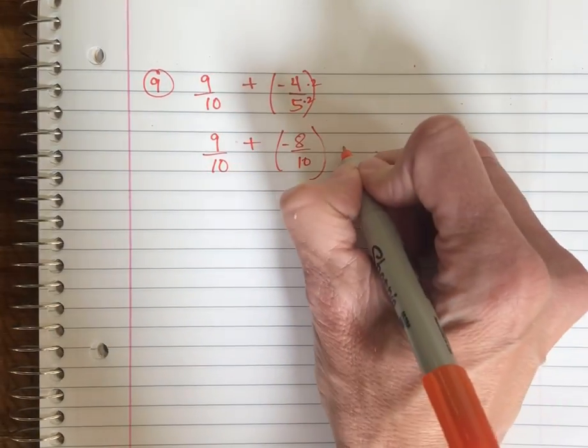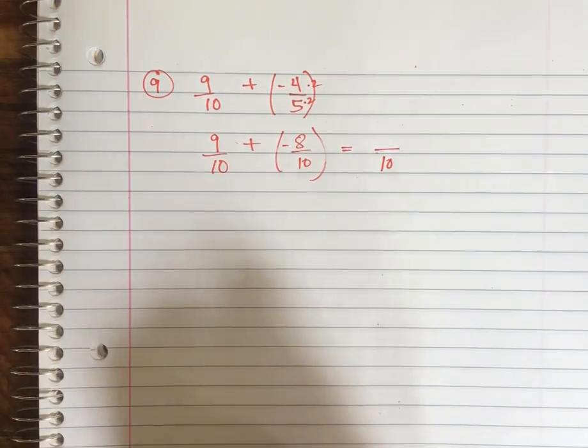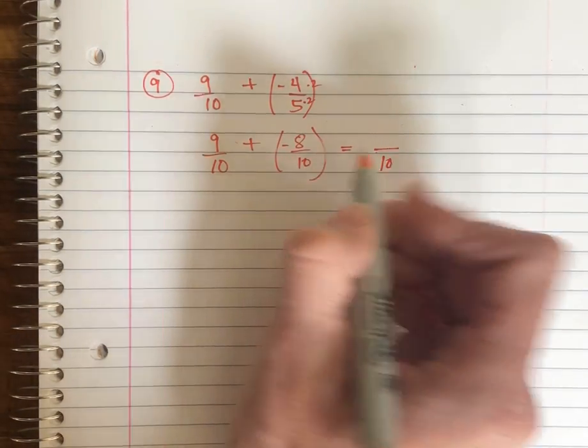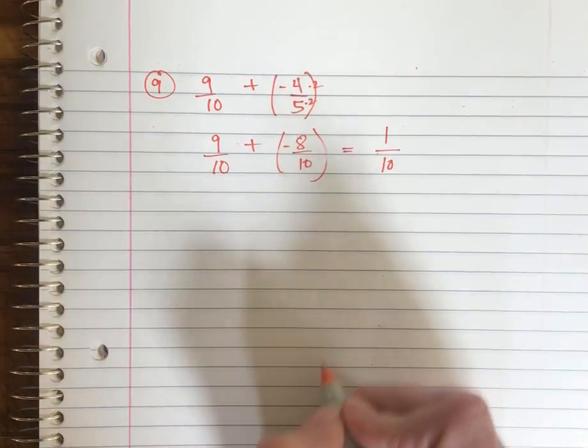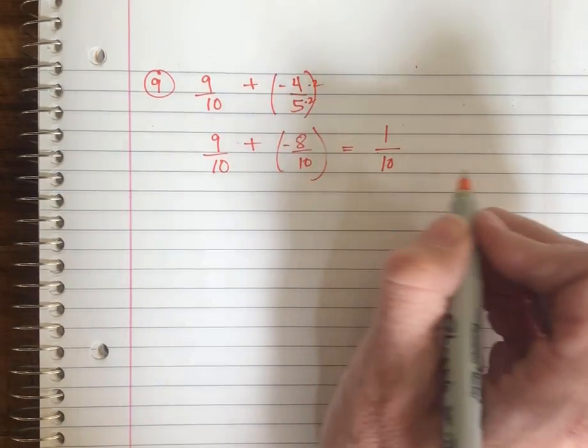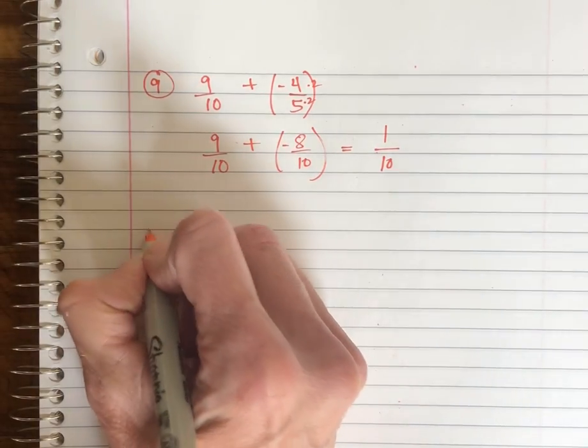-8/10. When we add fractions, the denominator doesn't change. And let's look at our numerators. I have 9, I owe you 8, which means I only have 1. I have more than I owe, which makes this a positive.